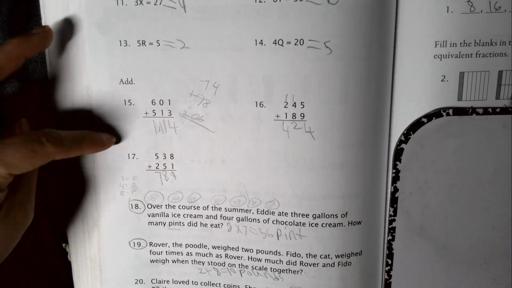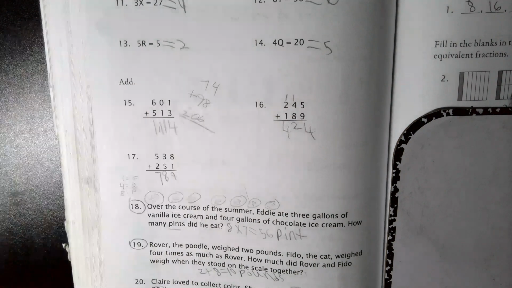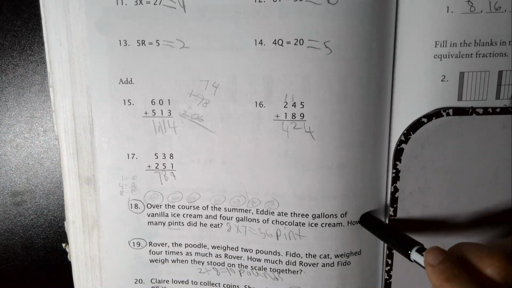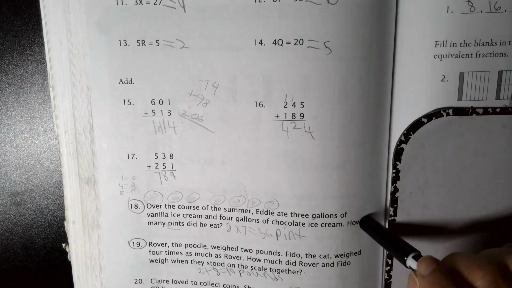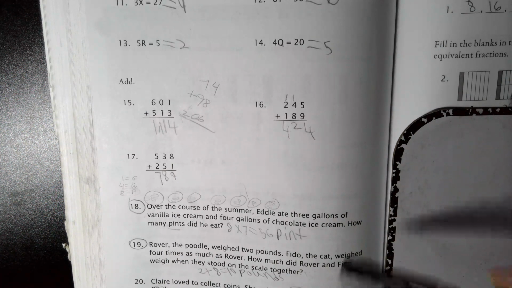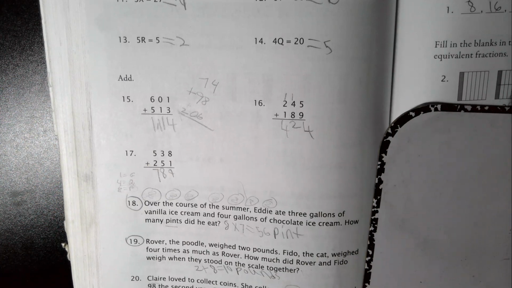Over here on number 18, it says, over the course of the summer, Eddie ate 3 gallons of vanilla ice cream and 4 gallons of chocolate ice cream. How many pints did he eat? The question asks us how many pints did he eat. It doesn't ask how many pints of chocolate ice cream or how many pints of vanilla ice cream. So the question doesn't care what flavor it is. Since it's asking just how many pints in general, we need to find out how much ice cream in general, and we do that by just adding up the ice cream.